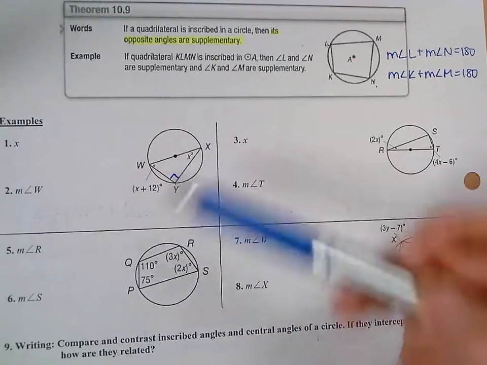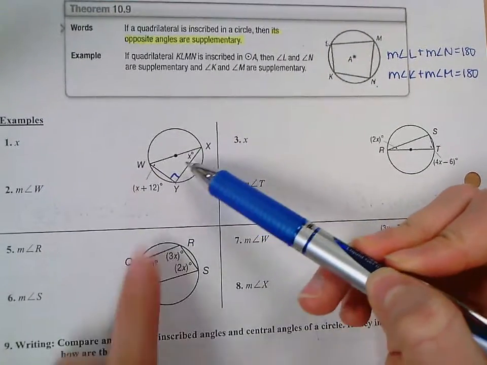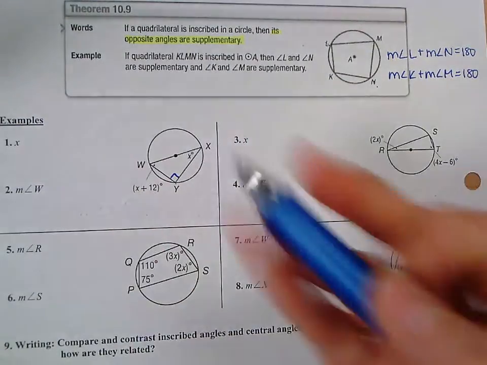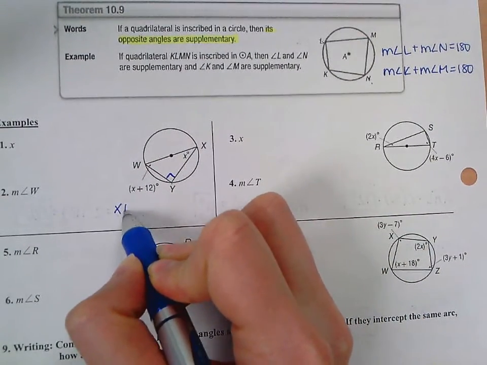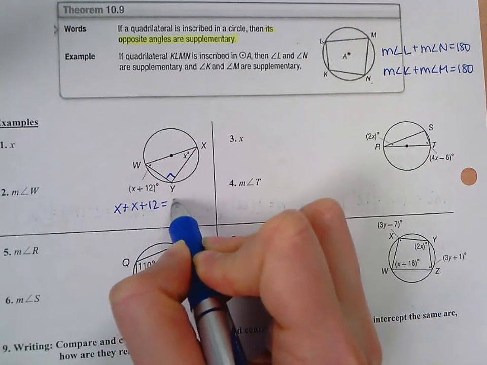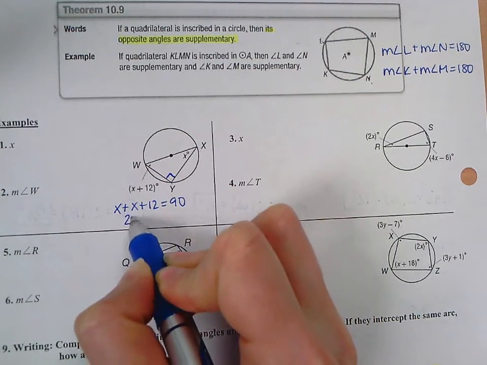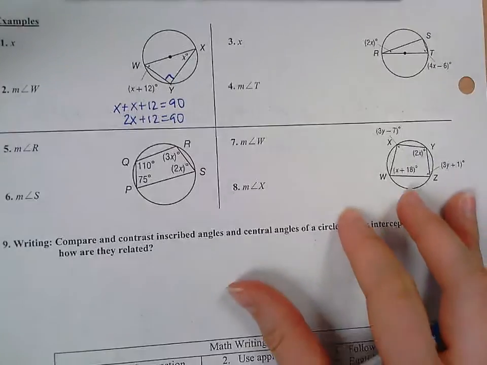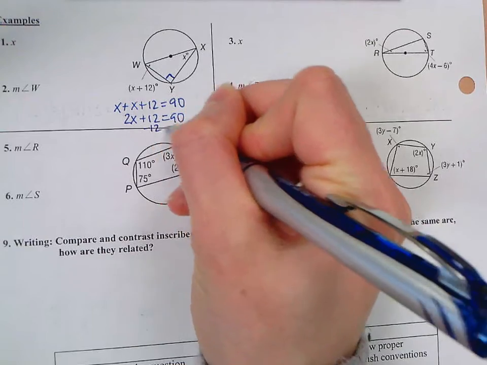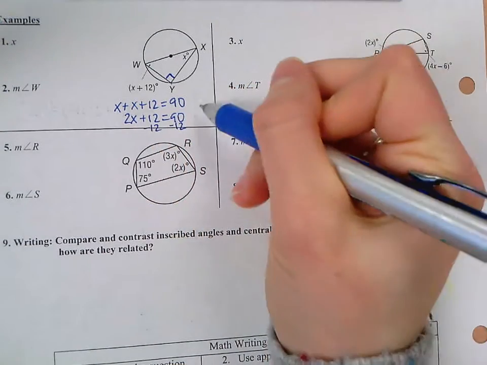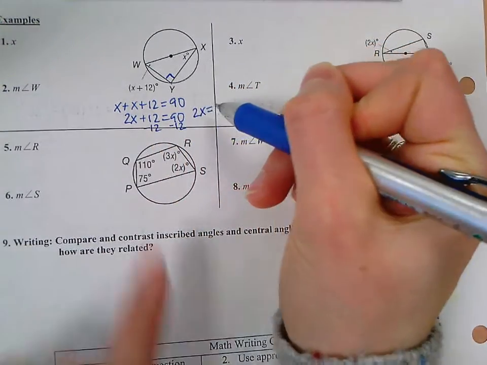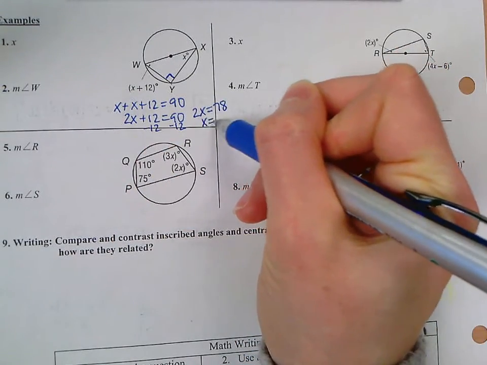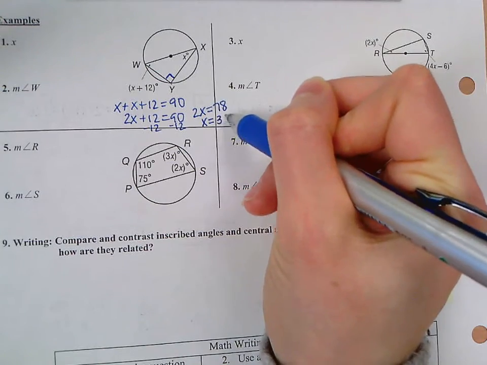Combine all three, set it equal to 180, or just combine the two angles that are not the right angle and set them equal to 90. I'm going to do that. So I know x plus 12, so 2x plus 12 should equal 90. And then I would be subtracting 12. That would give me 2x is equal to 78. So if I divide by 2, then x is 39.